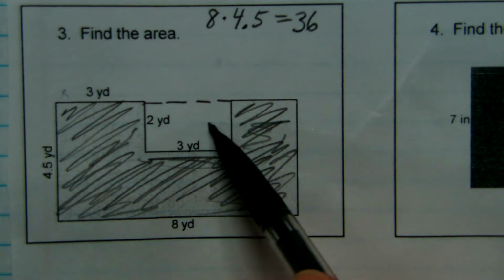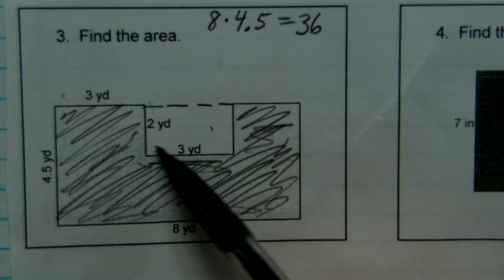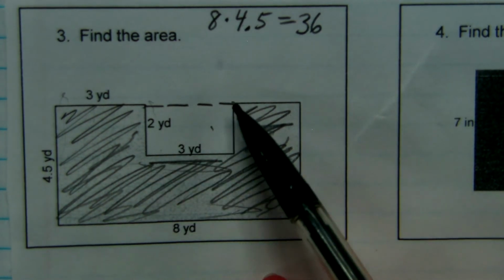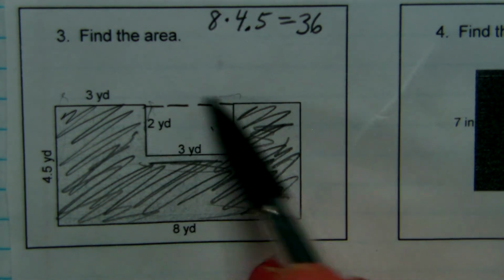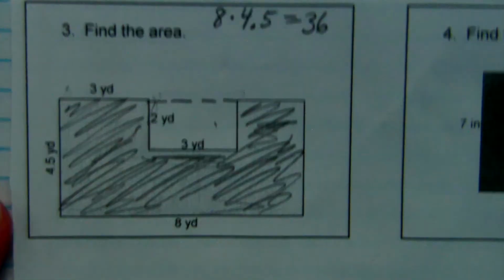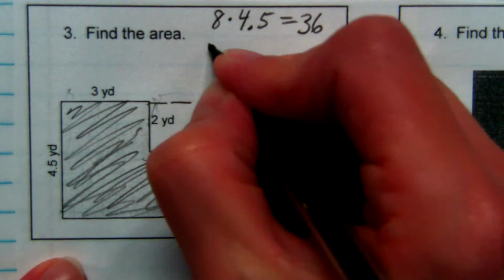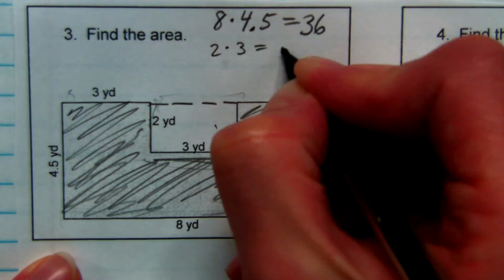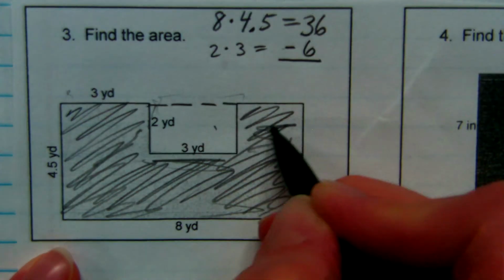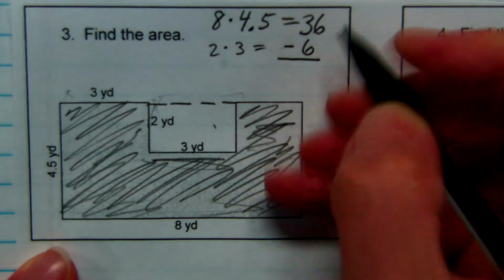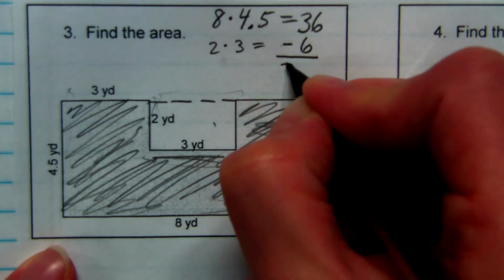But somebody cut out this little rectangle right here. So what I need to do is take away that area. That area is 2 times 3, which is 6. And then I can just subtract those to get the area of this part. So 36 minus 6 is 30.